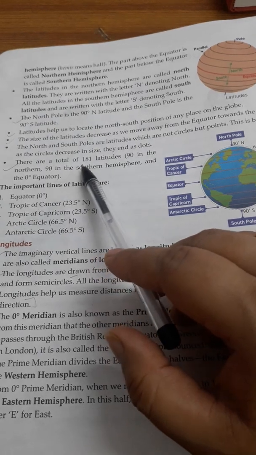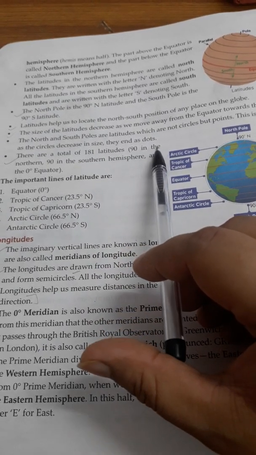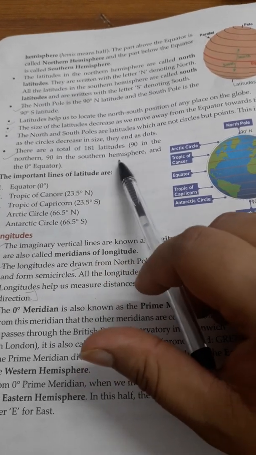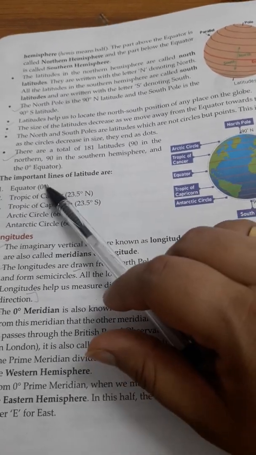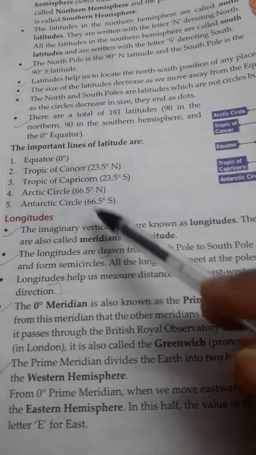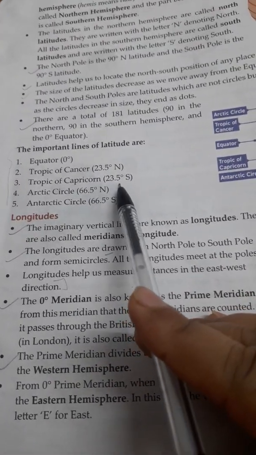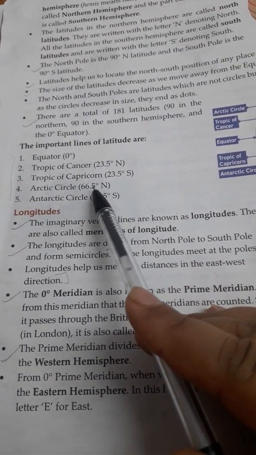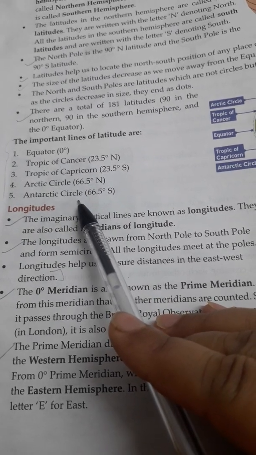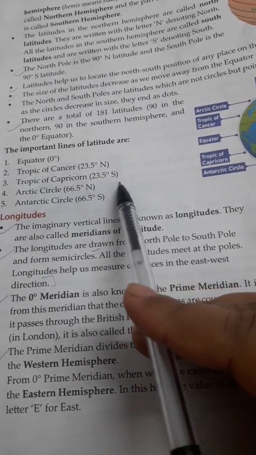There are a total of 181 latitudes, 90 in the northern and 90 in the southern hemisphere, and 0° is the equator. Here are also some important lines: Equator, Tropic of Cancer, Tropic of Capricorn, Arctic Circle and Antarctic Circle.